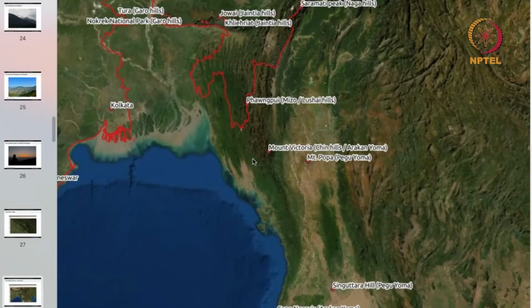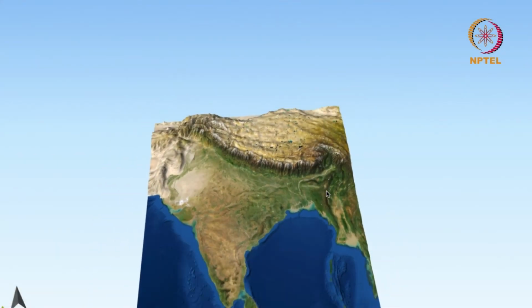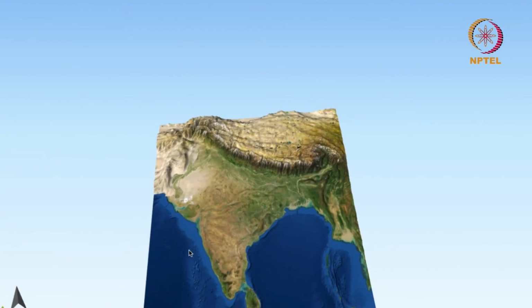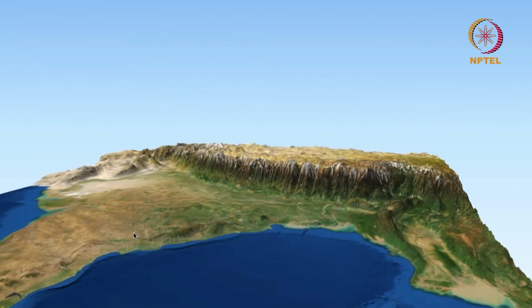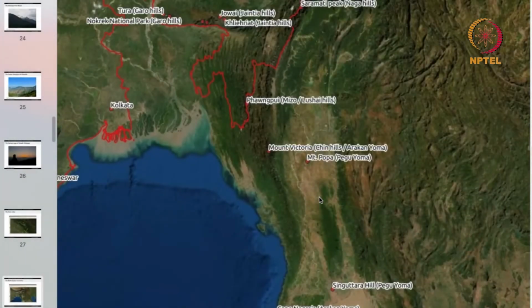Another importance of these hills to the northeast is that the monsoons are stopped by the Himalayas, and they are also stopped by these hills. So the water that is moving in the form of moisture with the winds gets trapped in this area, and so we have a very heavy rainfall in this region.